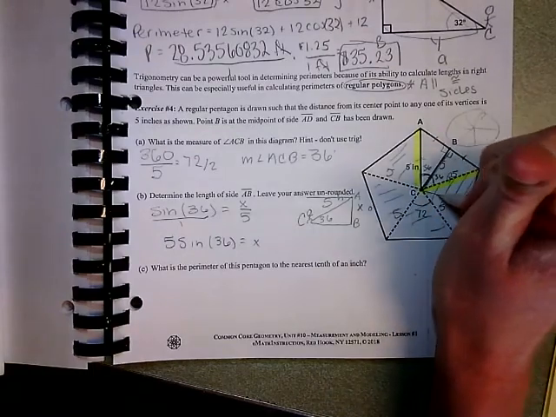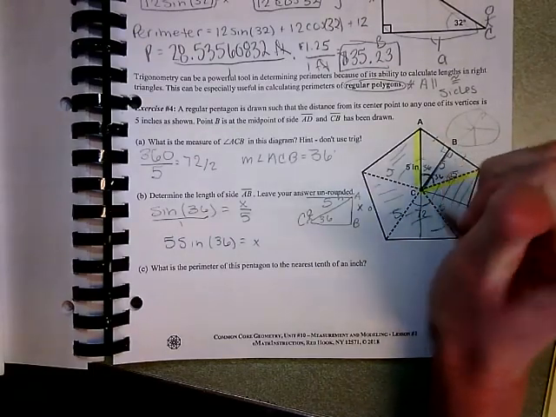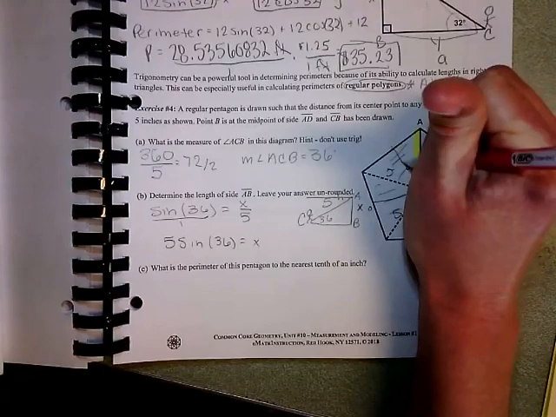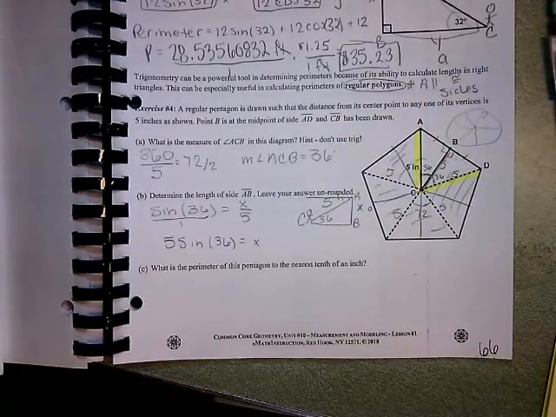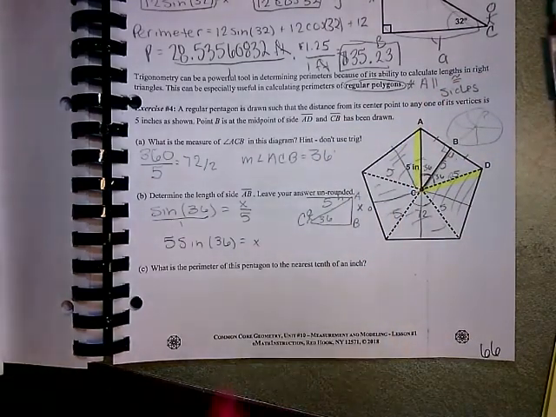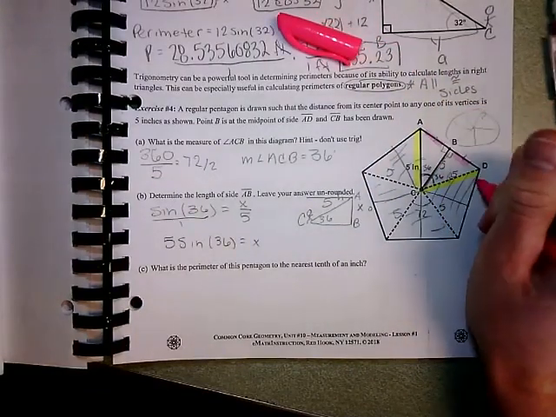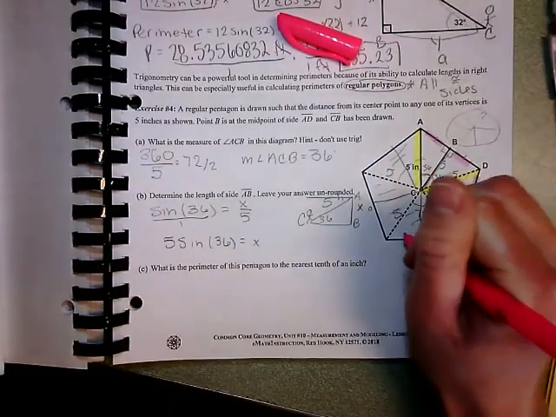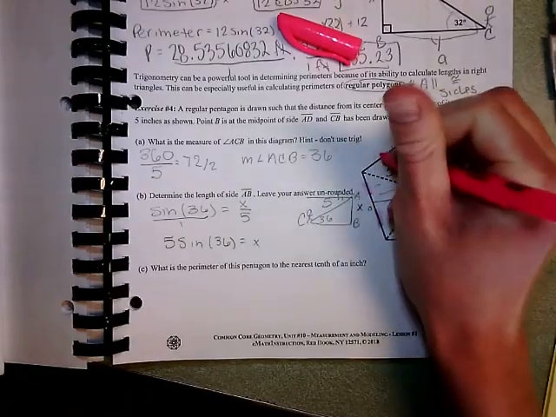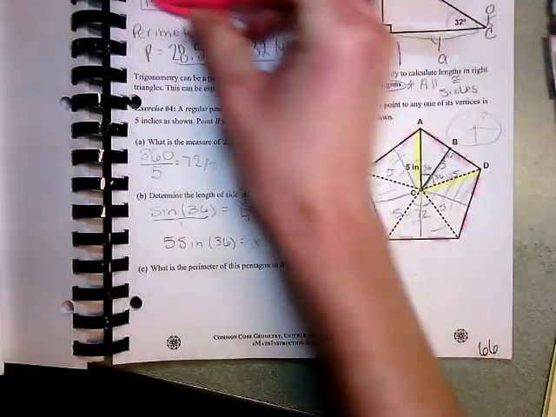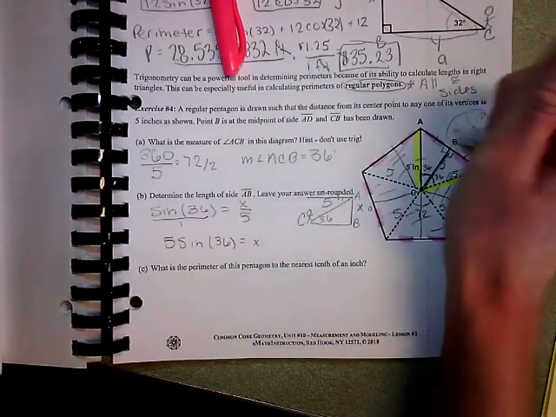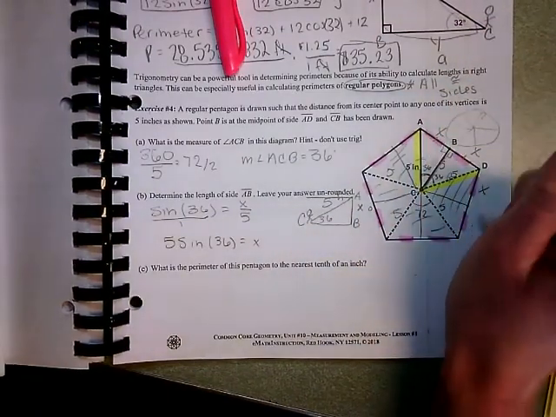So all of these have this height that can be drawn. Now all of these pieces are all equal to the same thing. So they're all equal to the value of x.